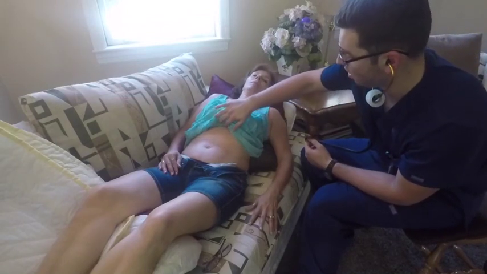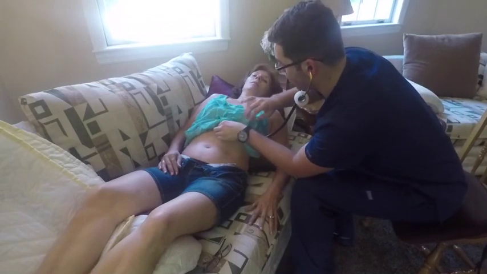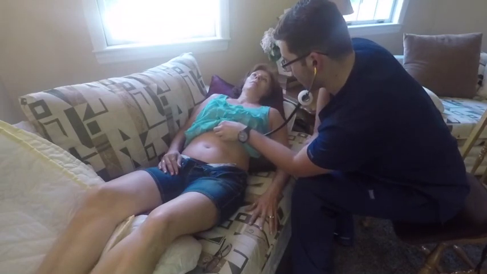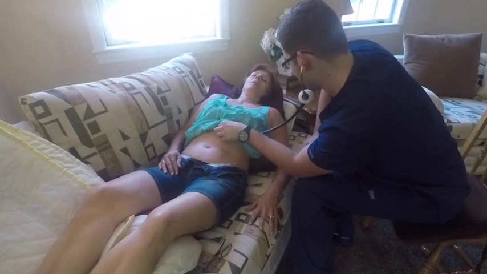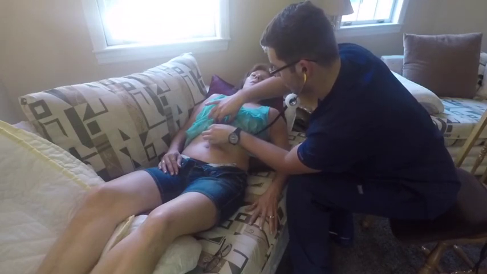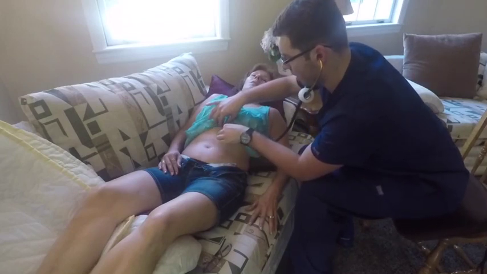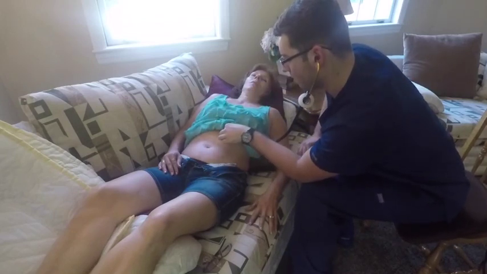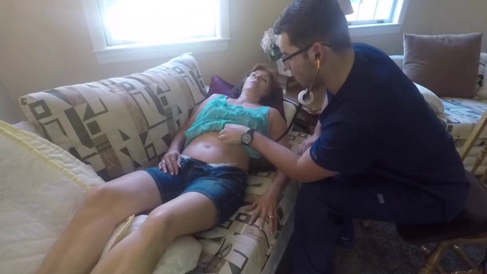I am also going to auscultate here your aorta, listening for the same thing that I did before, the bruit, which could be a sign of atherosclerosis or plaque buildup. And I do not hear a bruit, so now I'm going to move to the renal arteries, the right renal artery, and the left renal artery, which again I do not hear.